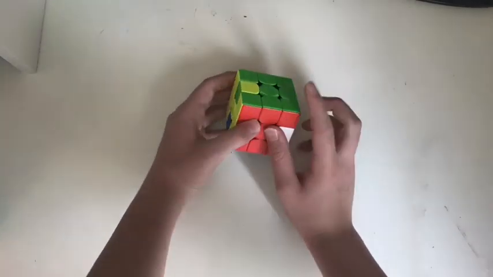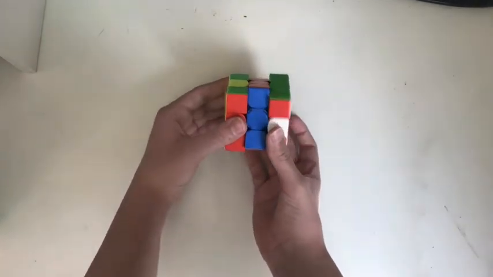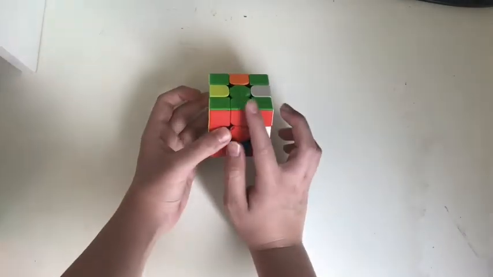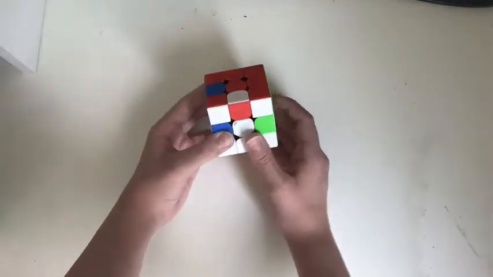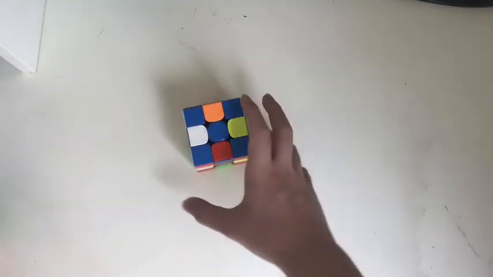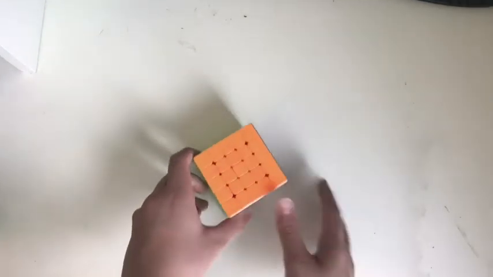So then, holding it like this, M prime, U prime, M prime, U prime, M prime, U prime, M prime, U prime. And finally turn it one more time, so red's on the top, white's on the front. There you have it.